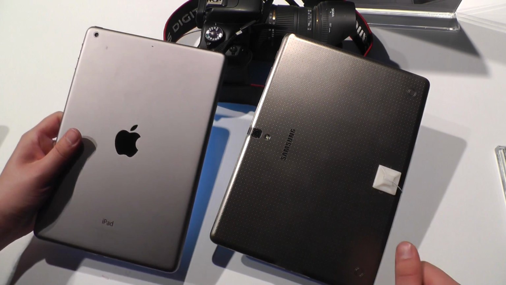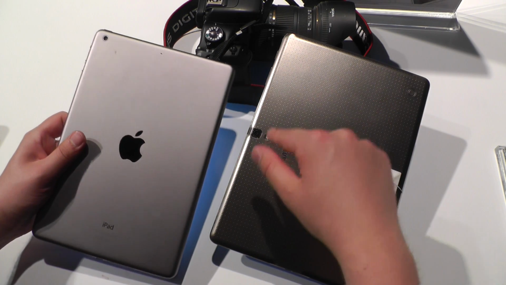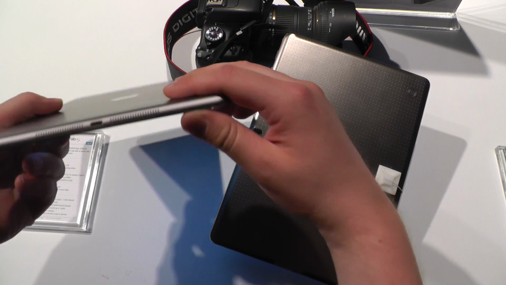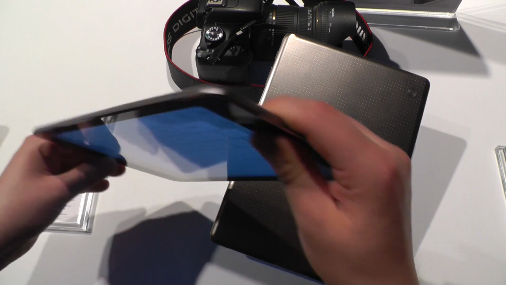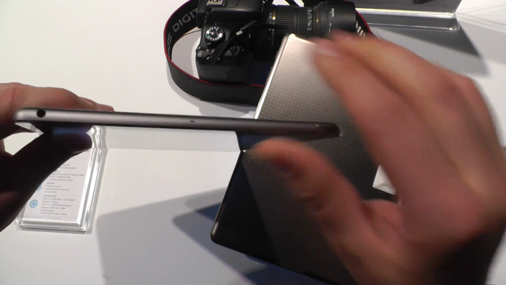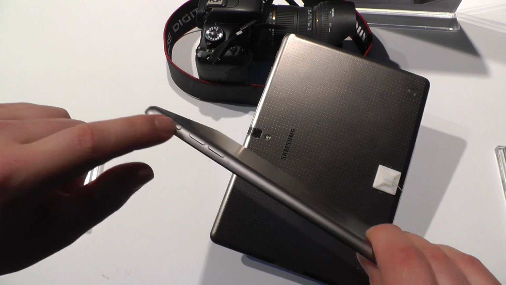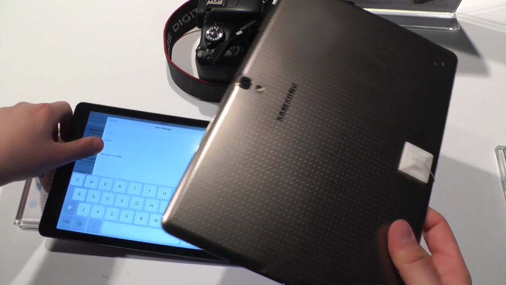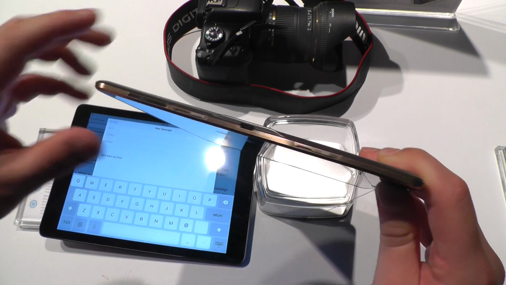We have an 8-megapixel camera here, 5-megapixel over there, and an LED flashlight that is missing on the iPad Air. If you take a look at the connectors, we've got the Lightning connector, 2 speakers on the bottom, obviously the headset port, power button, volume switches, and of course this lock switch here. The Galaxy Tab S 10.5 has a micro SD card slot, again that is missing on the iPad Air.